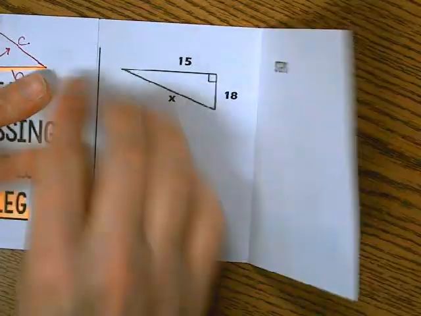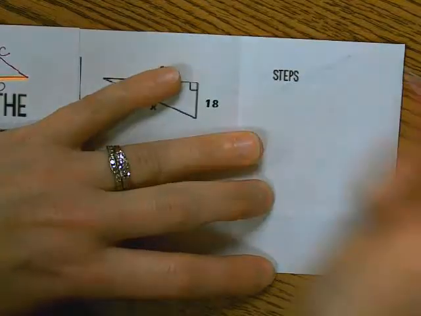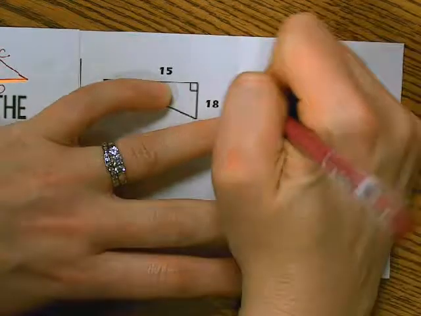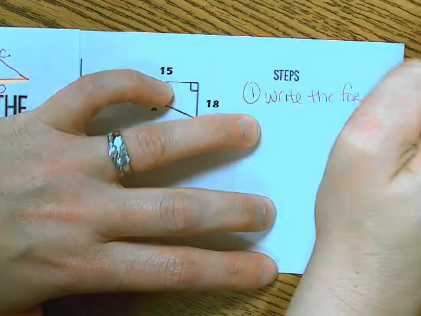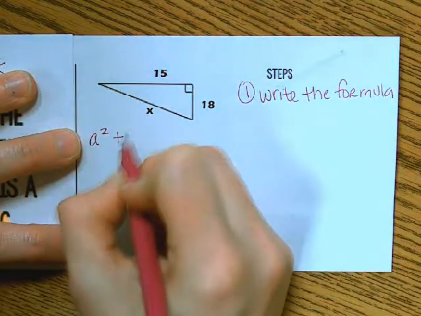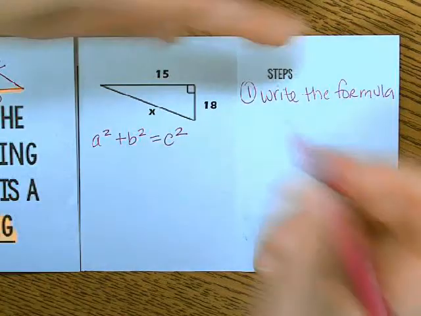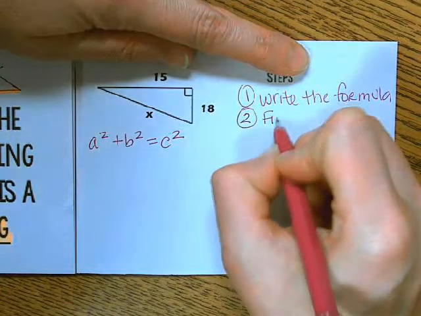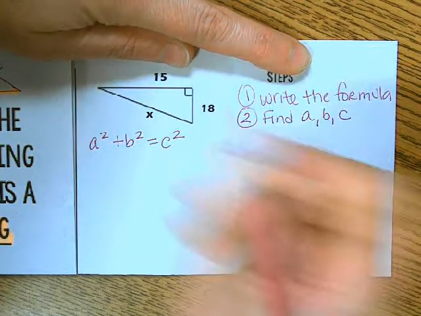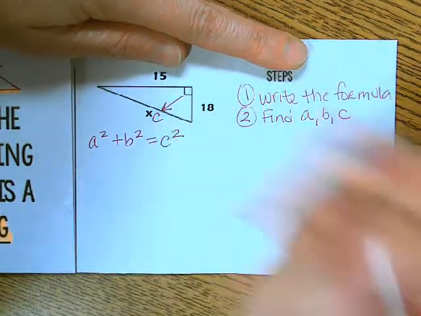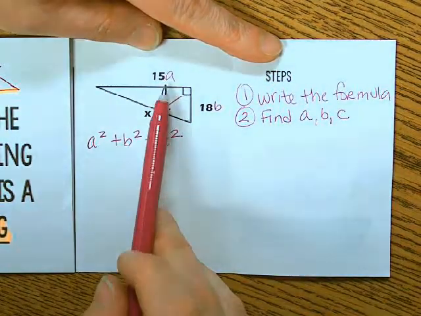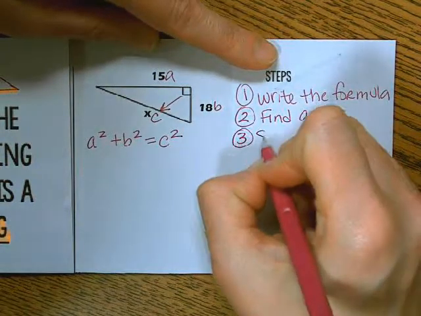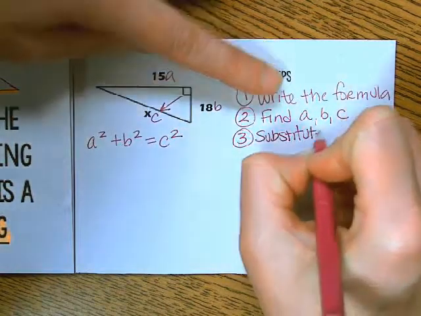Alright. Next up, if the missing side is the hypotenuse. So here we have our problem. So it starts off the same way. Step 1, we're going to write the formula. So it's a squared plus b squared equals c squared. Step 2, we're going to find a, b, and c. So across from the right angle is c, and then the other two can be whatever you want. Okay, you pick. I picked A was 15, but it could have been B. I don't know. Step 3, you're going to substitute A, B, and C.